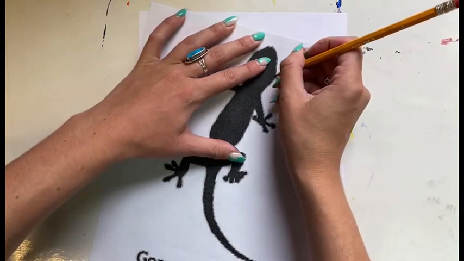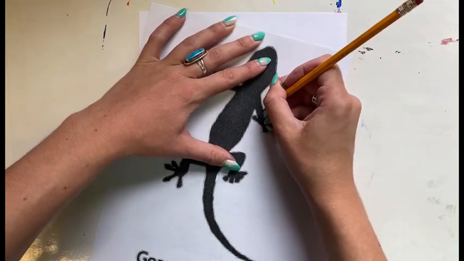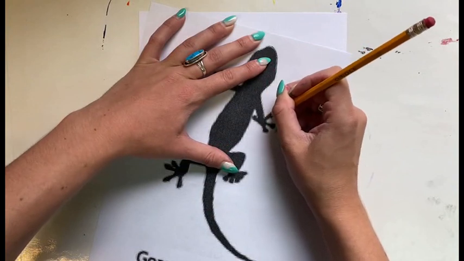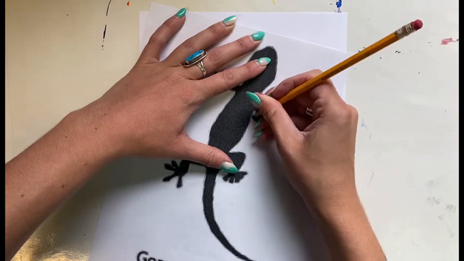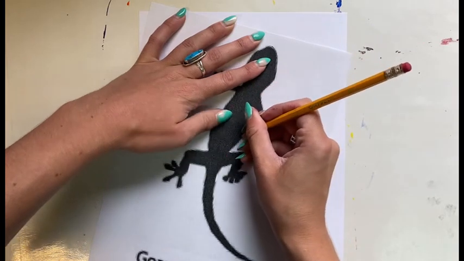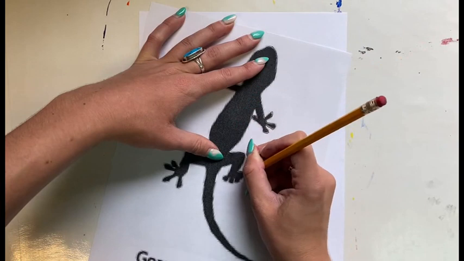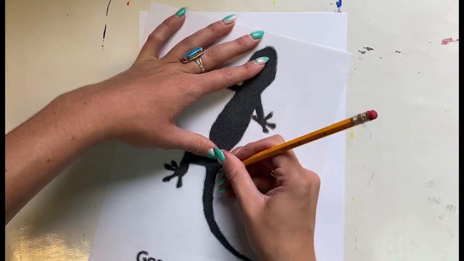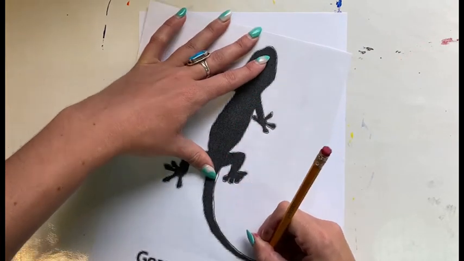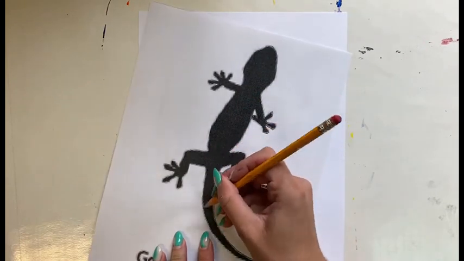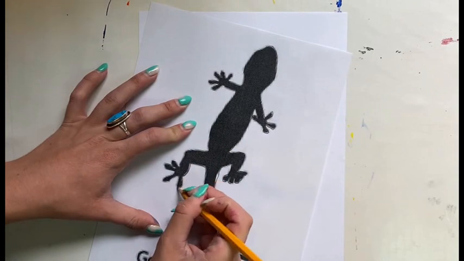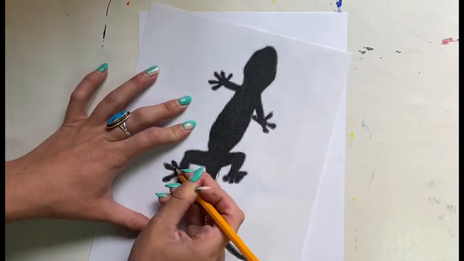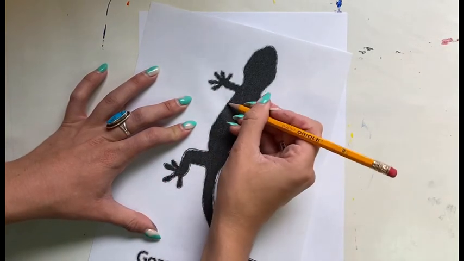So position the silhouette where you want it on your paper, and then all we're going to do is trace the outside edges, so the contour lines of the silhouette of the animal. Now, when you're tracing it, you want to press pretty hard, not hard enough to poke through the paper or break your pencil, but hard enough to where your pencil line is going to transfer onto your white paper.